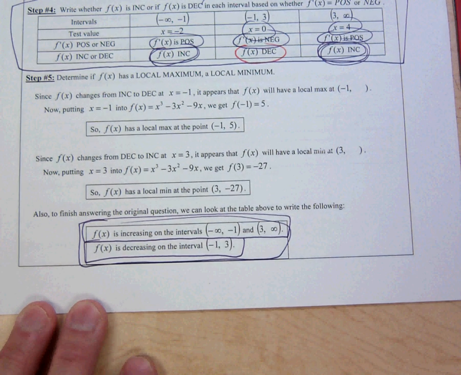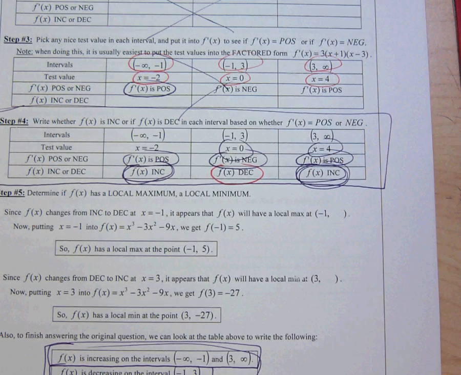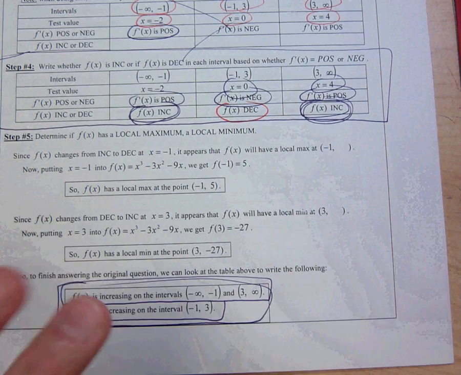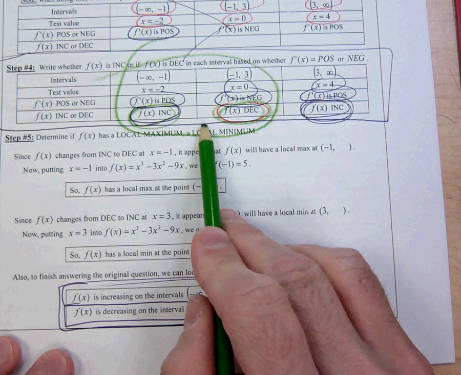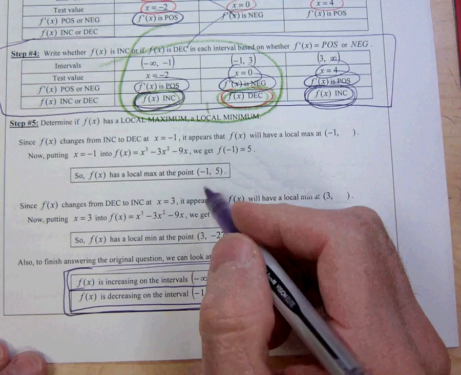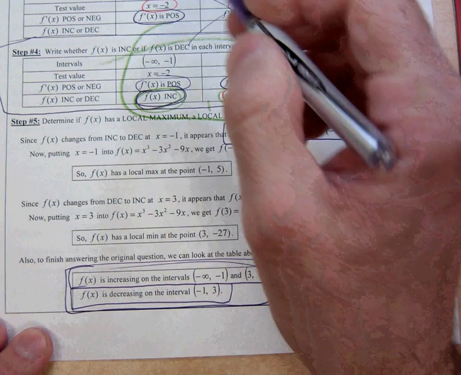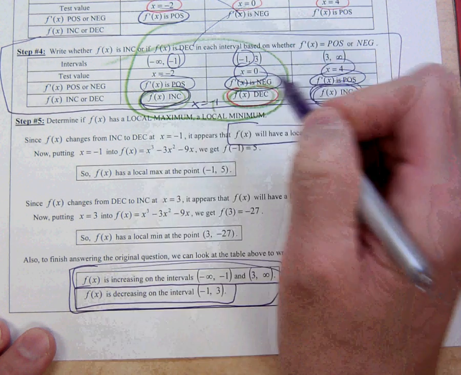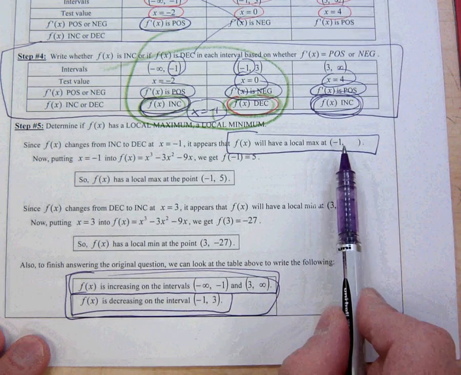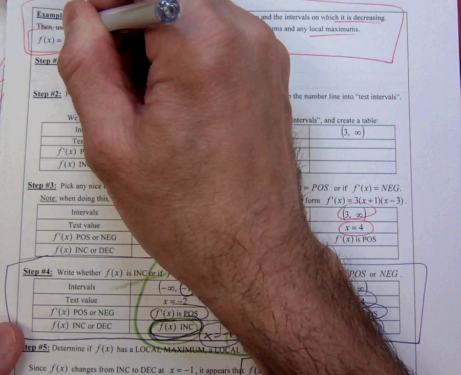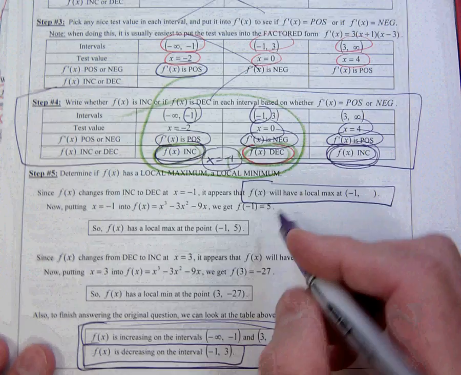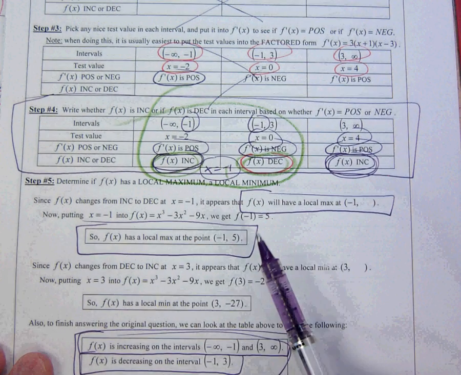All right, now I also want to pick out the hills and valleys, which are my local mins and maxes. So, what's happening right here? f goes from increasing to decreasing, causing a hill. And so can't you say that f has a hill or a local max at negative 1 comma something? Isn't this negative 1 where these two intervals come together? So it looks like f has a local max at negative 1. Now where am I going to plug that to get the y value? Clearly I'm going to put it into the original function f of x. So if I stick a negative 1 in here, I end up with a 5. So f has a local max at negative 1 comma 5.